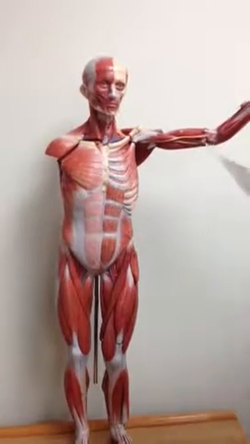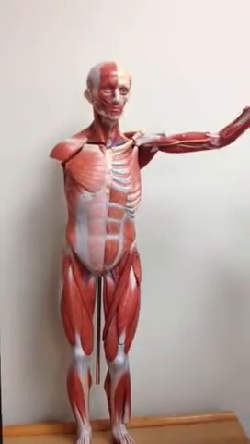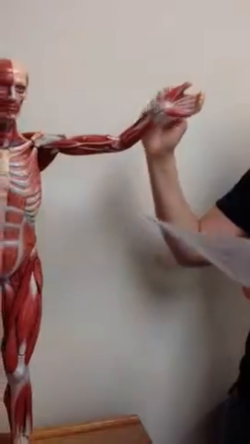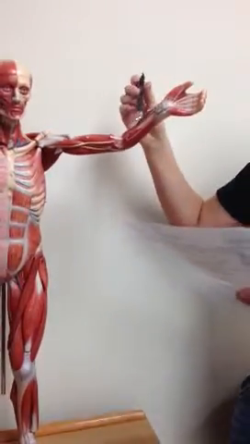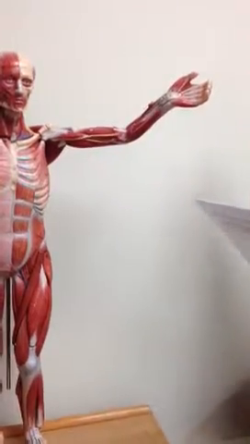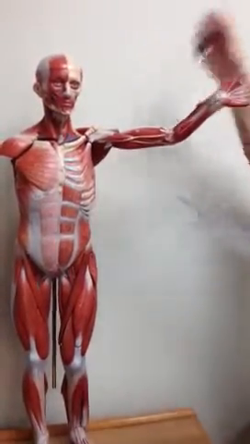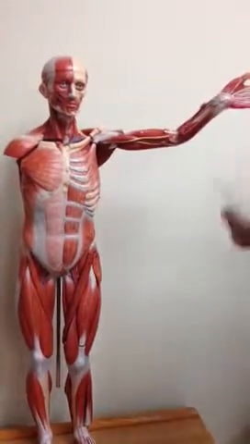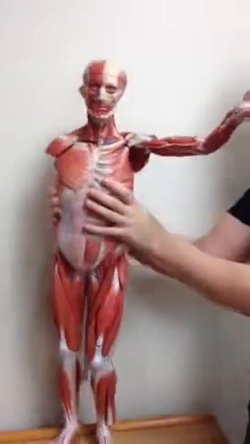Extensors are several muscles on the dorsal surface of the forearm, which extend either the wrist or the fingers, so they're going to be on this side of the arm. And flexors are several muscles on the anterior surface of the forearm, which flex either the wrist or the fingers. So flexors are going to be on this side. Infraspinatus is going to be on the back.